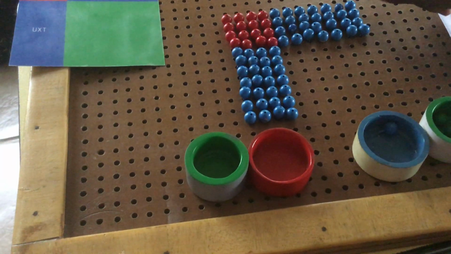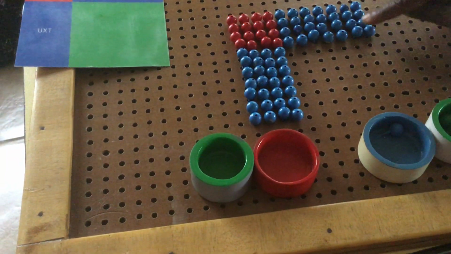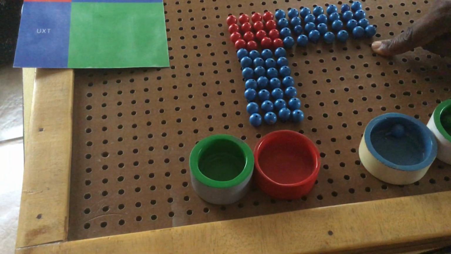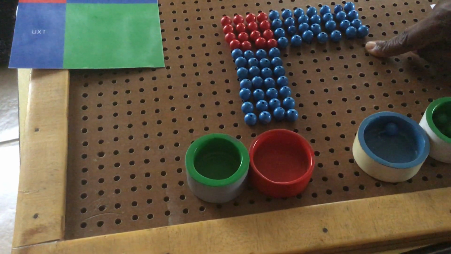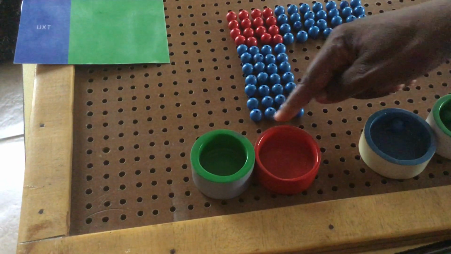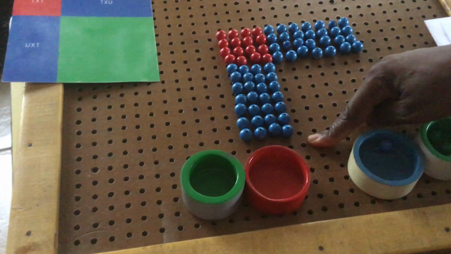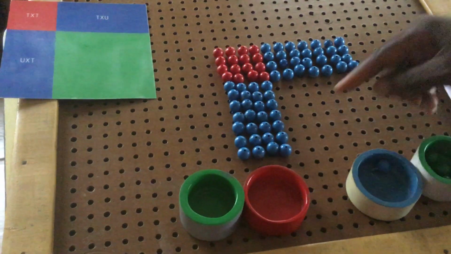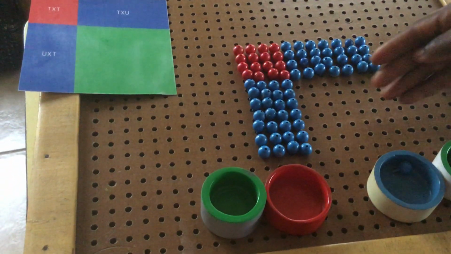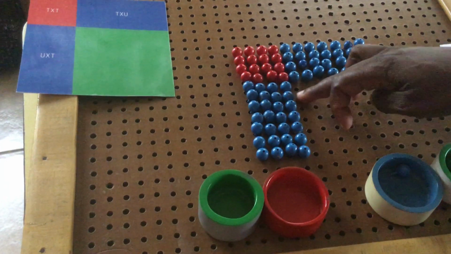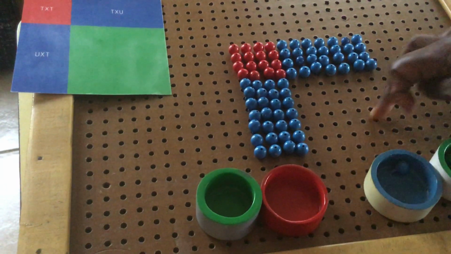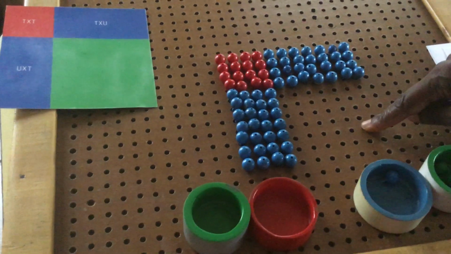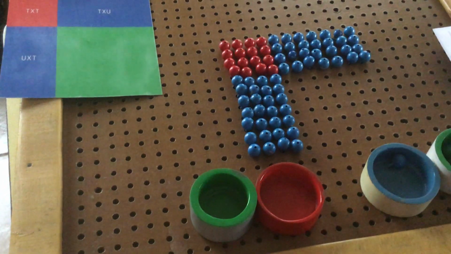I have to remove a layer here on the right side, this rectangle, and a layer here from the bottom rectangle. So let's go ahead and backtrack to be able to have enough quantities to build our rectangle, our square. So we are going to backtrack.